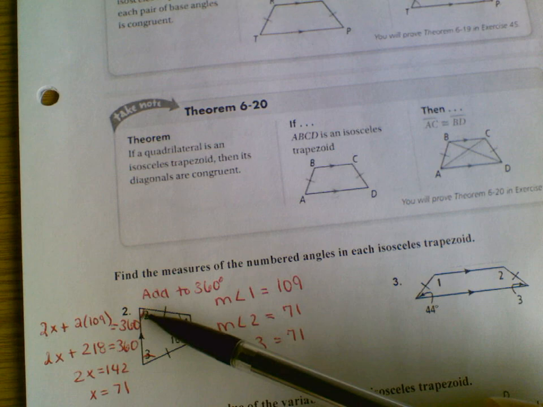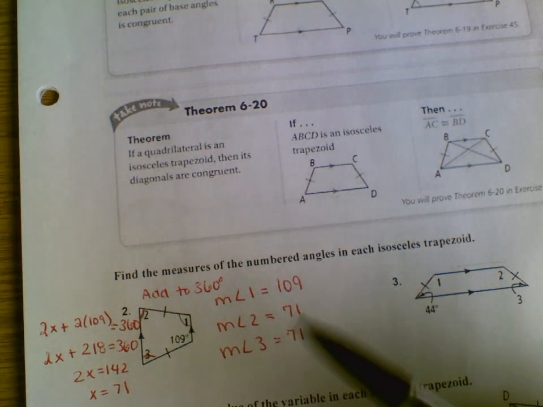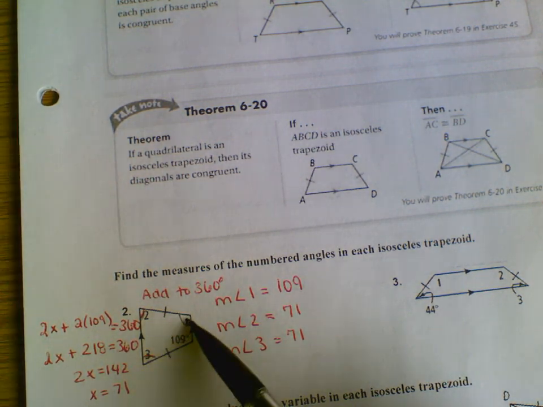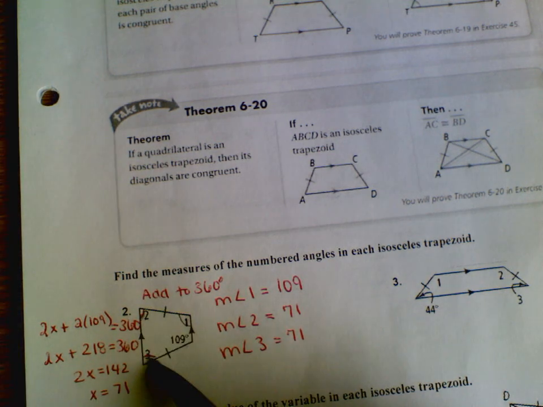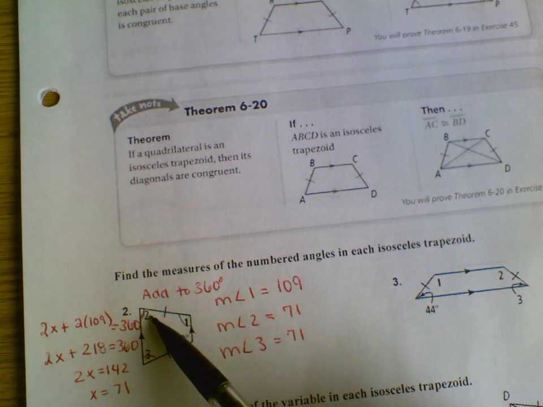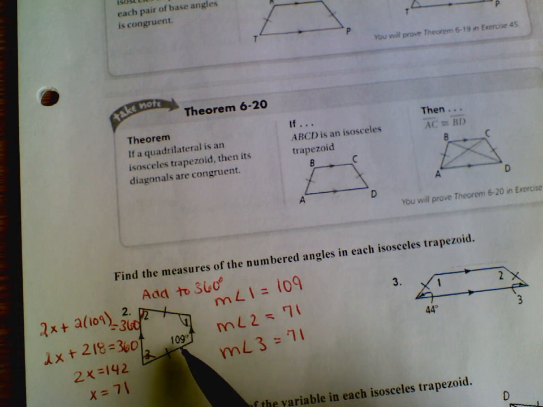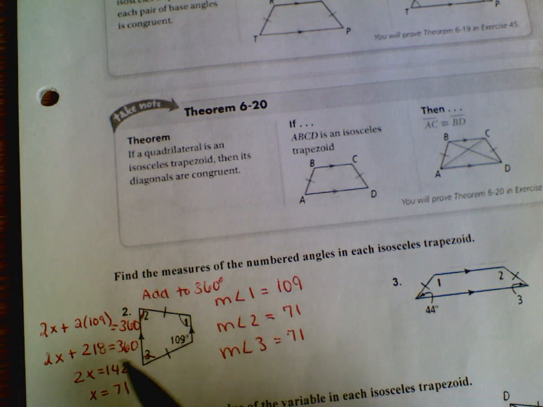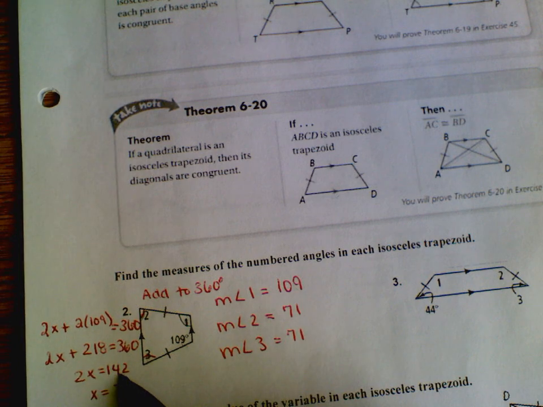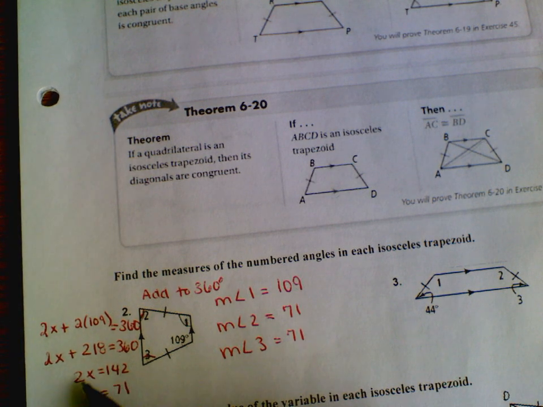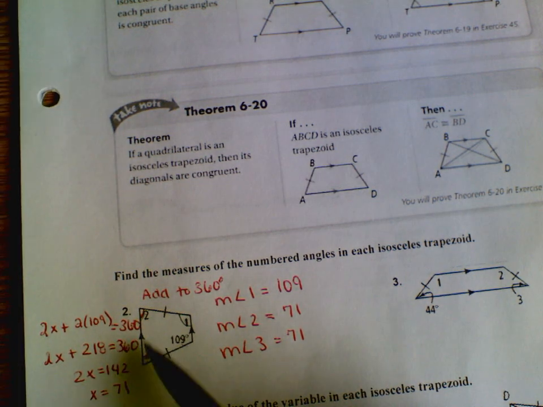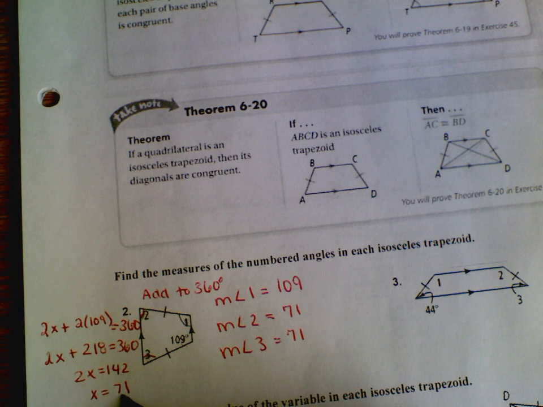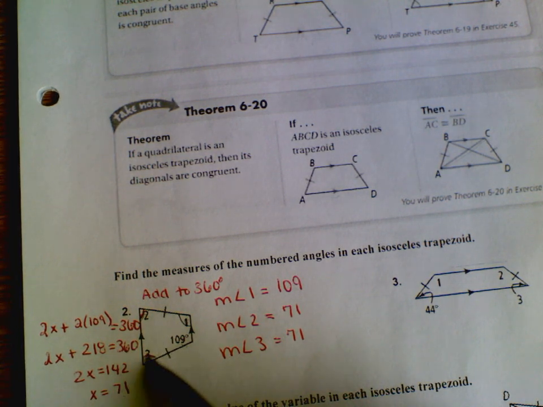To find what angle 2 and 3 are, I have to do some math. So remember, a trapezoid is a four-sided figure, so all of those angles will add up to 360. So what I could do is take 360 minus 109 twice, and that would give me what's left over, which is 142. And then I could divide it by 2 since these two are congruent to find what one of them would be. So you have to do some math in order to figure out what the 2 and 3 would be.